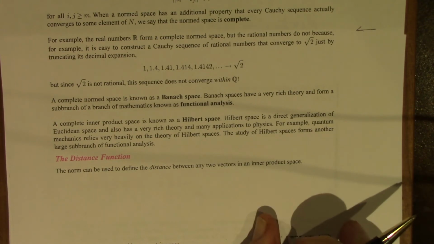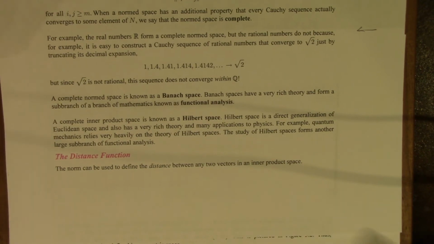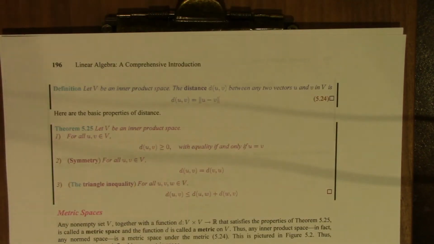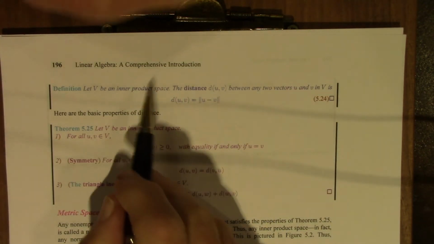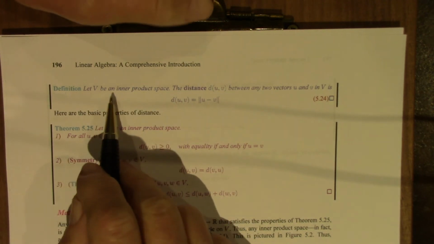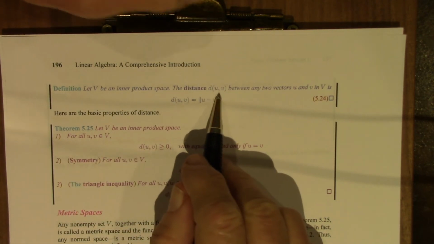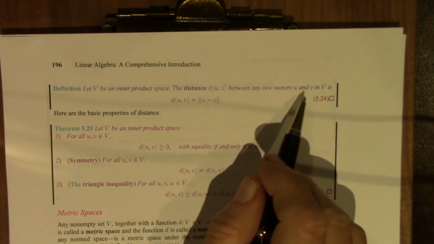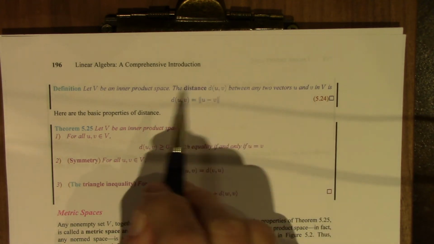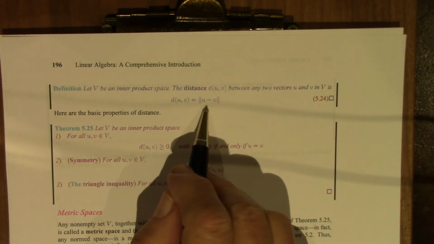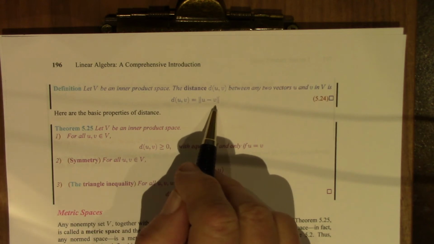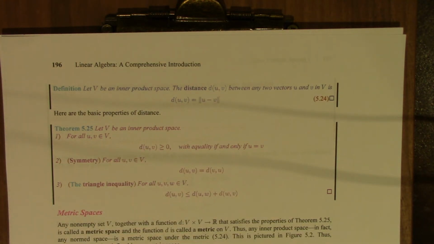Now let's take a look at the distance function. The norm in an inner product space can be used to define the distance between two vectors. And here's the definition. The distance d(u,v) between the two vectors u and v is simply the norm of the difference between the two vectors.